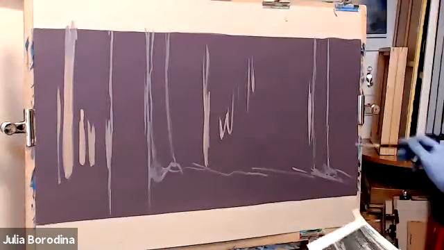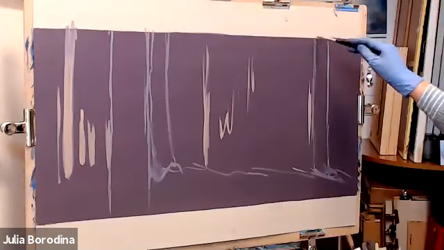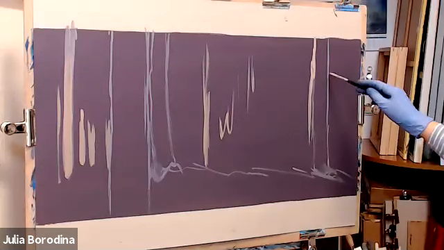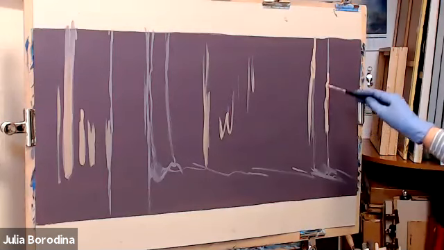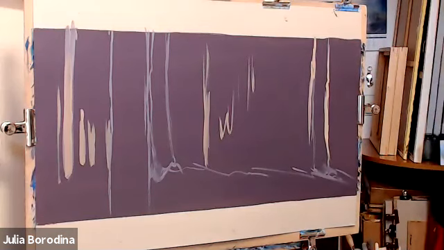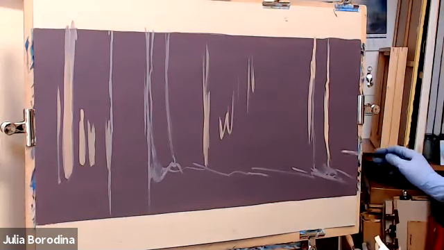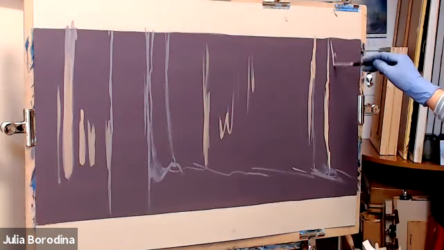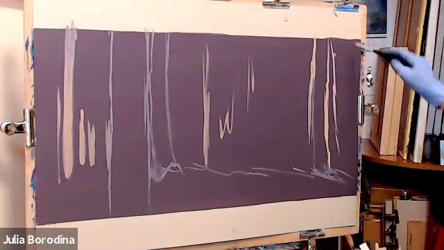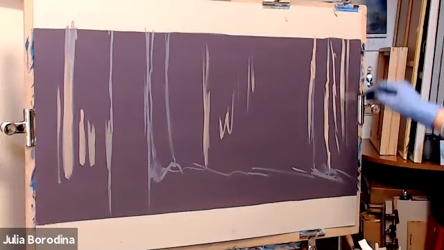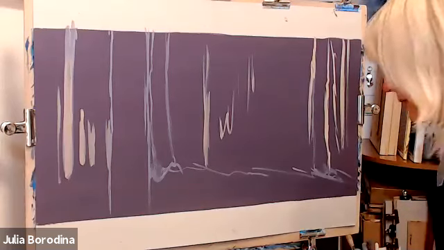But if I look for just the highlights, okay, that's part of the tree. That is actually part of the tree. Another one is leaning. Okay, there are a couple more standing on the side.